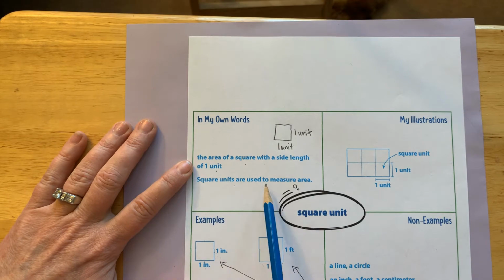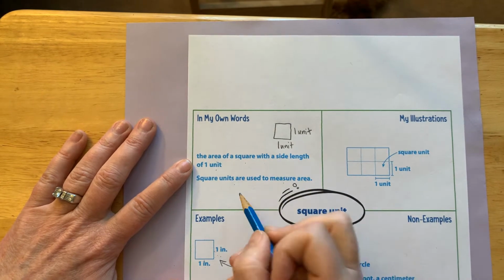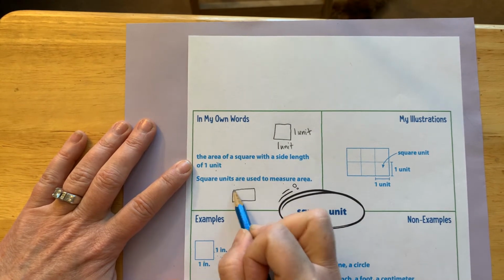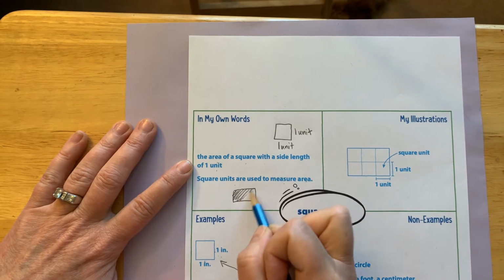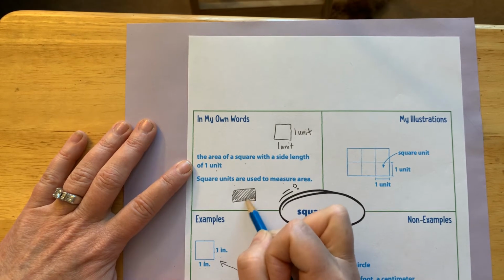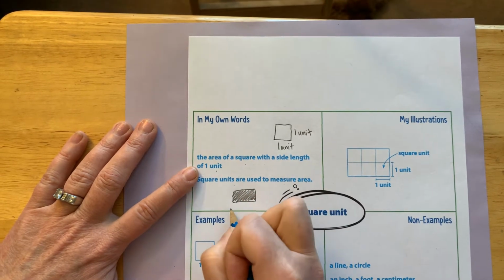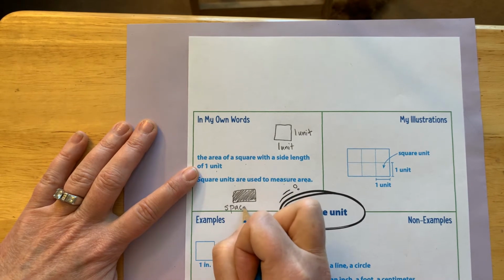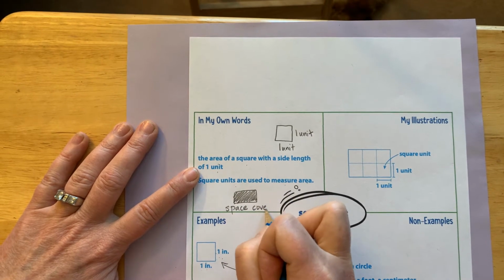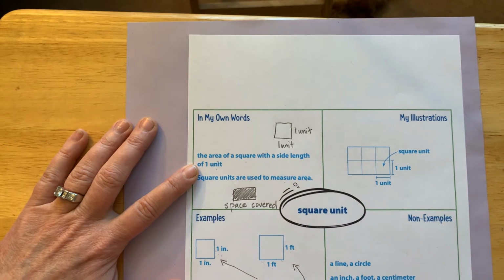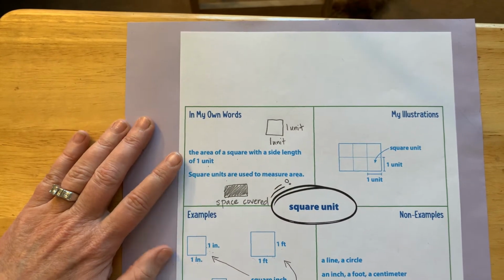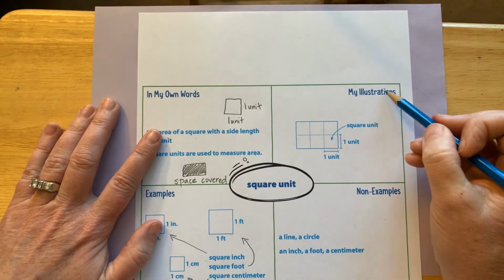Square units are used to measure area. And remember, area is everything on the inside. It is the space that is covered. So write down anything that will help you to remember all these words that you need to know for this lesson. Now, here's an illustration.